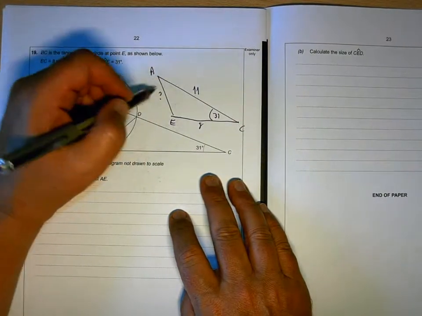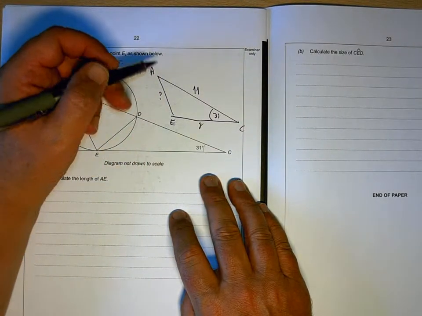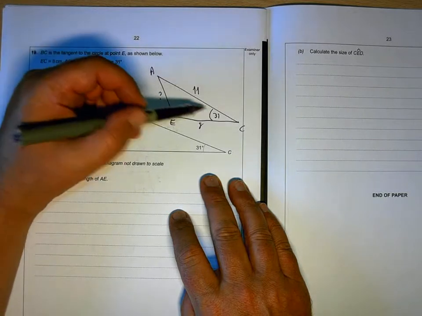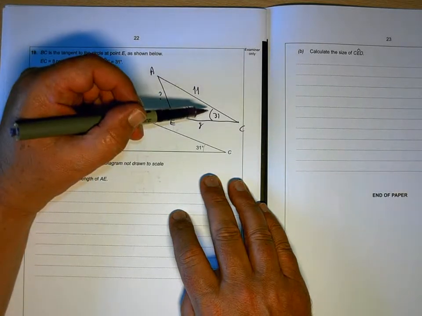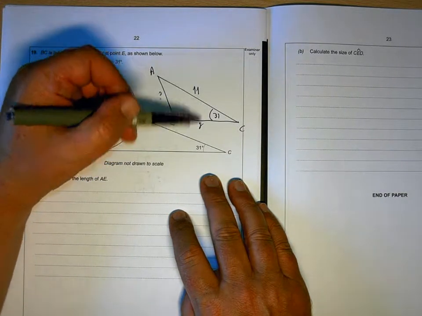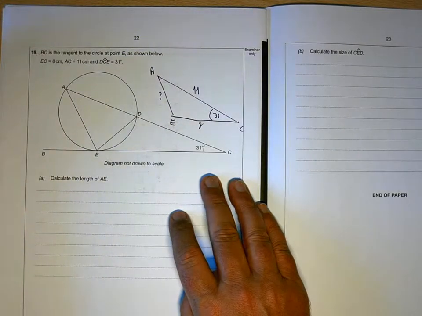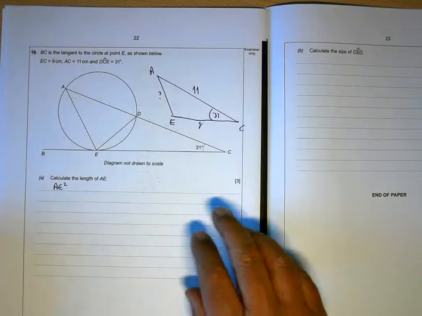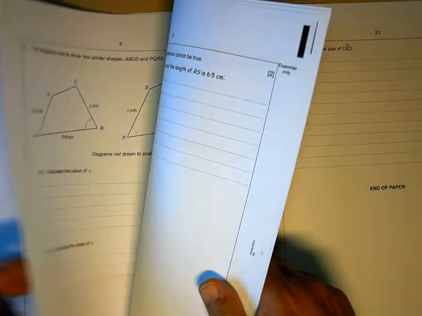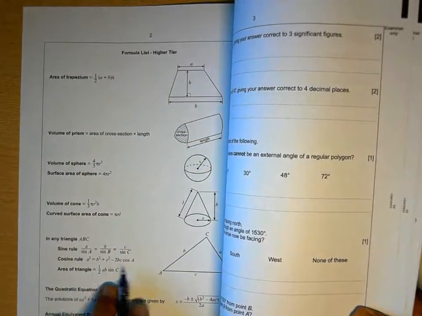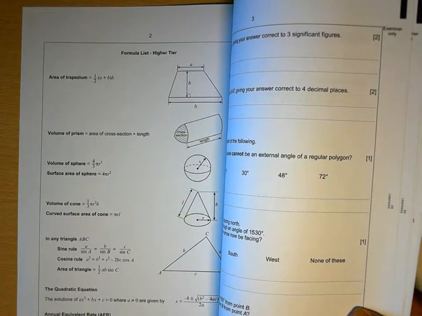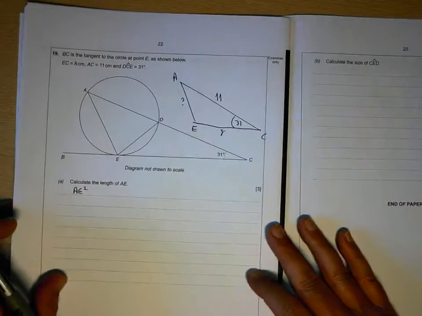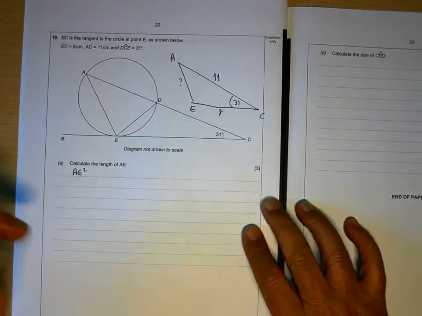So this is in fact a cosine rule question, because we're trying to find the side opposite the given angle, and we know the lengths either side of the given angle. So AE squared: you are given this formula on the front, I believe, but it's certainly one you should know how to use anyway, even if you've got different letters.